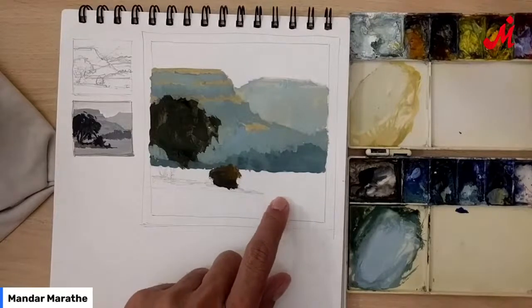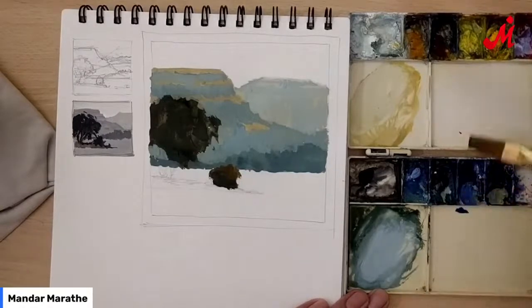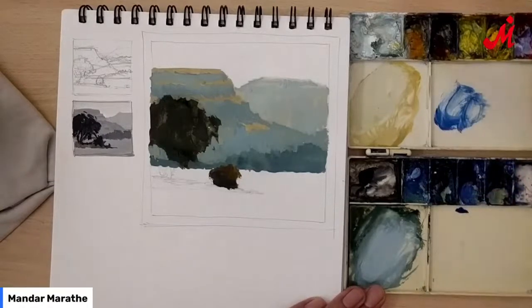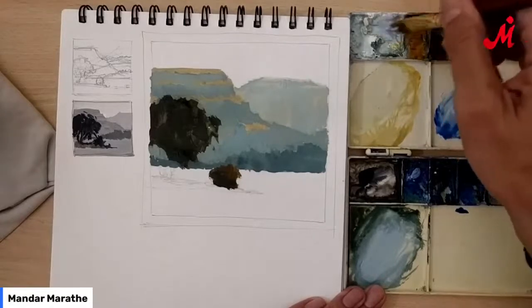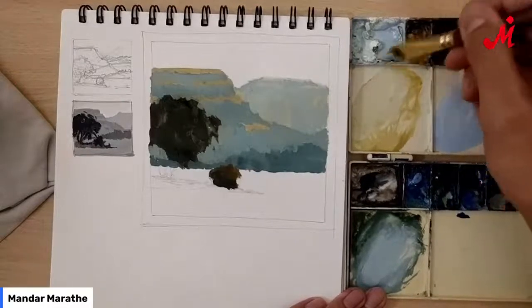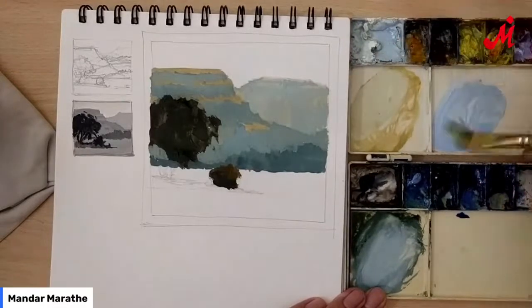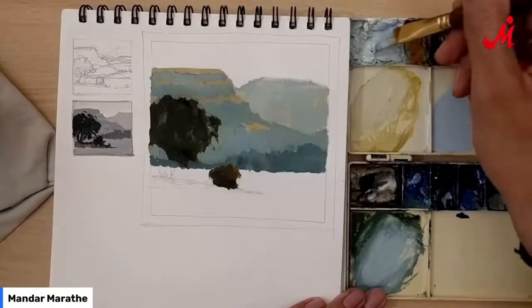So again, it will be something of this sort, but I don't want to start with that greenish tinge in water. So blue and white, and I want to reduce the bluish saturation of the color.